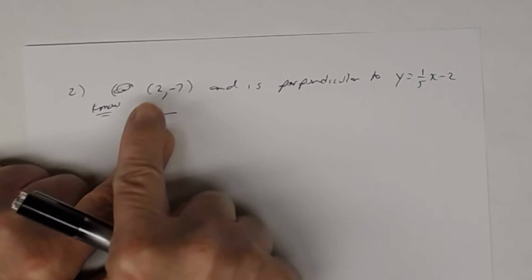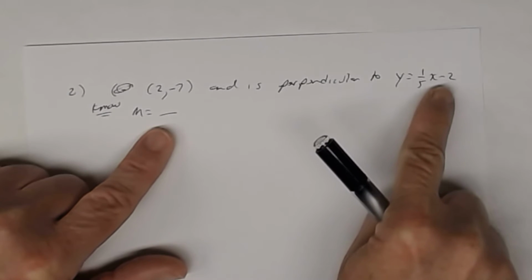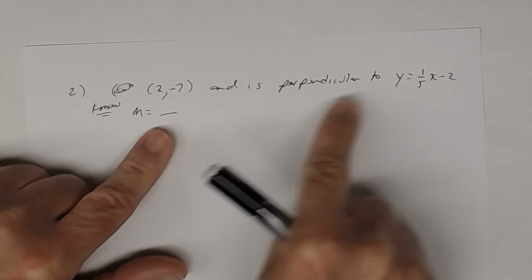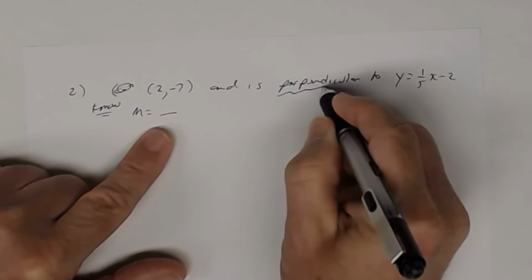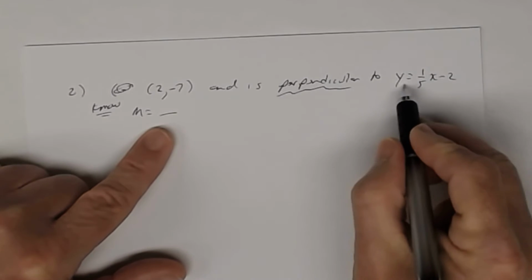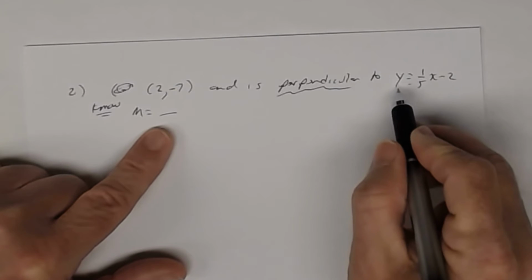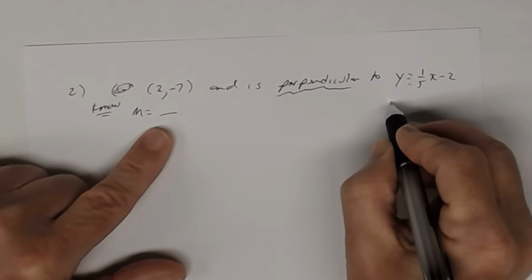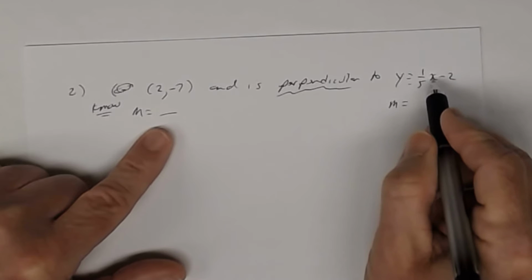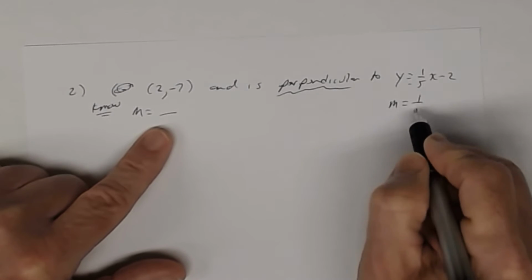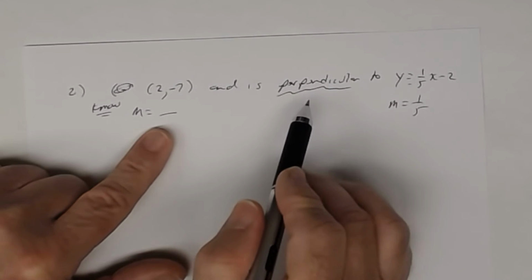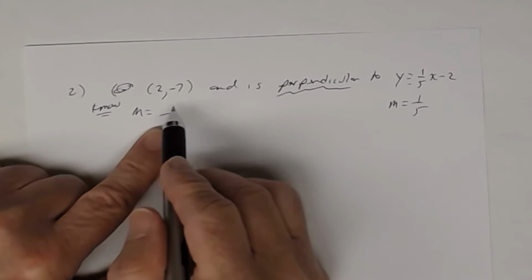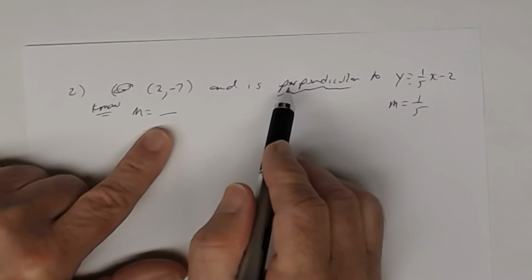I know that this line is perpendicular to this line. So if I can find the slope of this line, then I can find the slope of that line, because those 2 lines are perpendicular. Well, this is already in slope-intercept form, so it's easy to find the slope of this line. It is the coefficient of x, so that's 1/5. Now be careful. They're perpendicular, not parallel, so don't say this is 1/5 also.